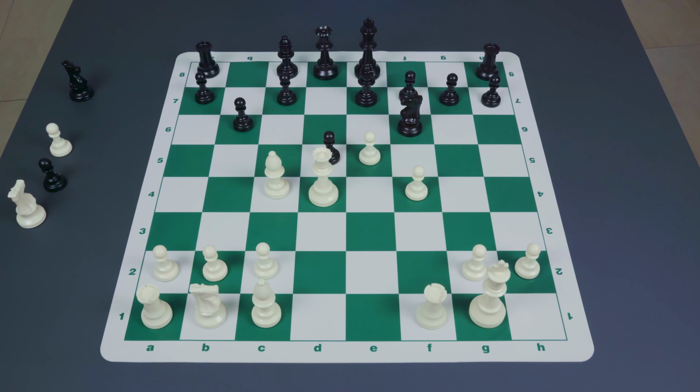Here, white played bishop b5 check. In fact, capturing the knight immediately was also good, but bishop b5 check was played. Bishop d7, e takes f6, bishop c5. This is what black was counting on, pinning the white queen. But white played rook e1 check, and black played king f8.